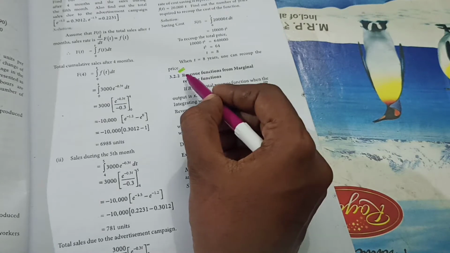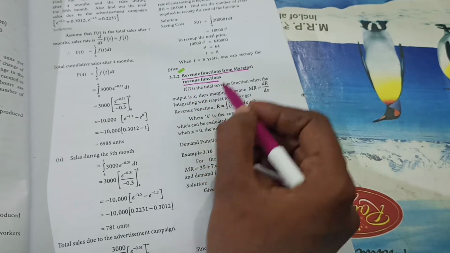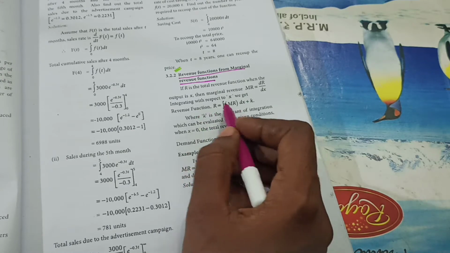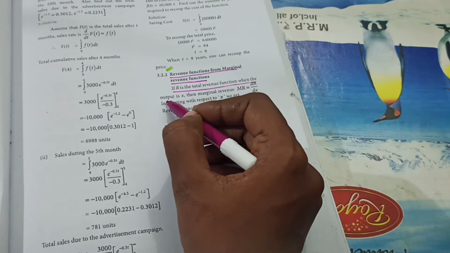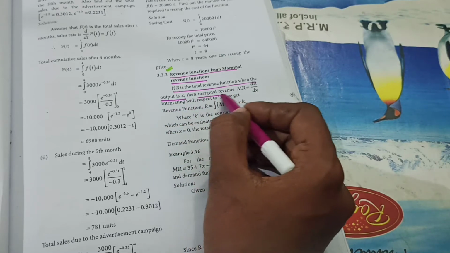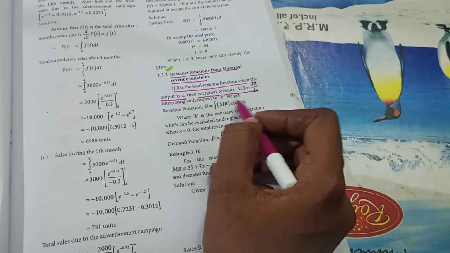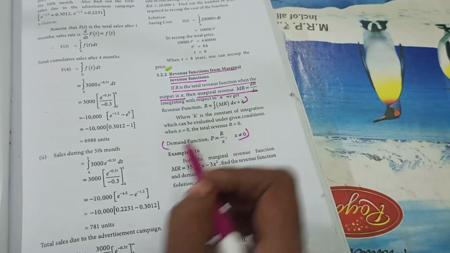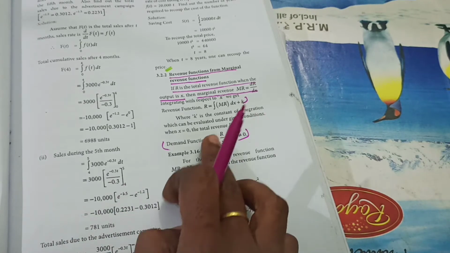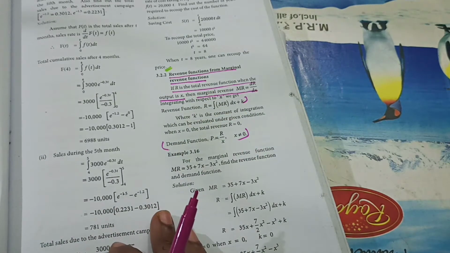So all of you take down in your book. Put the heading: revenue functions from marginal revenue functions. Please take down this formula for the revenue function. R is the total revenue function. When the output is X, the marginal revenue is MR, integrating with respect to X. Then the demand function P is equal to R by X. I think you have learned this last formula. So what are the things I have marked? You need to take down in your notes.